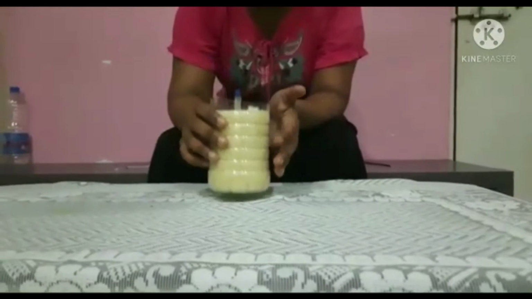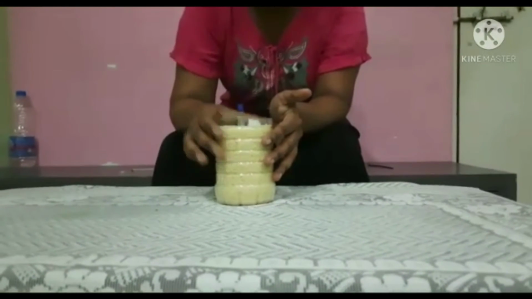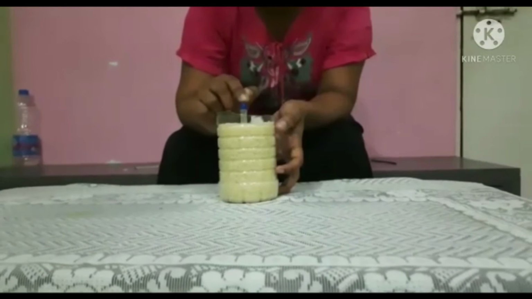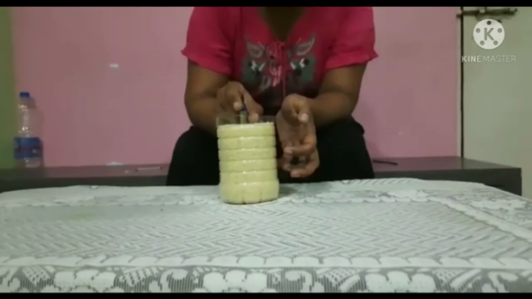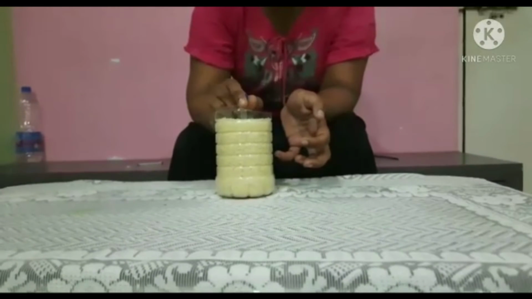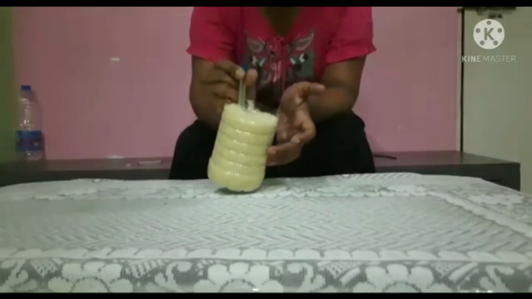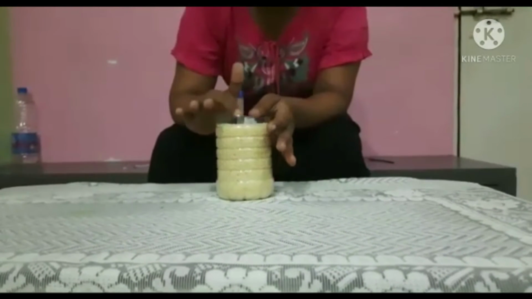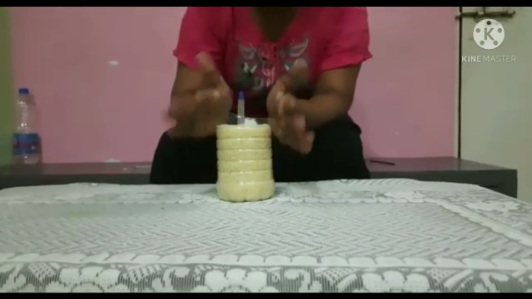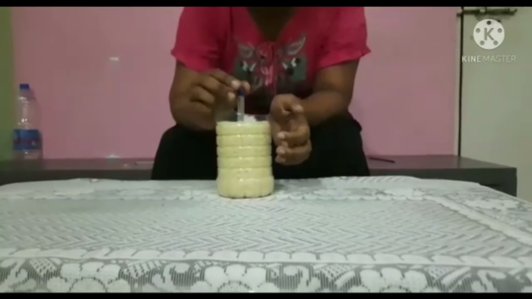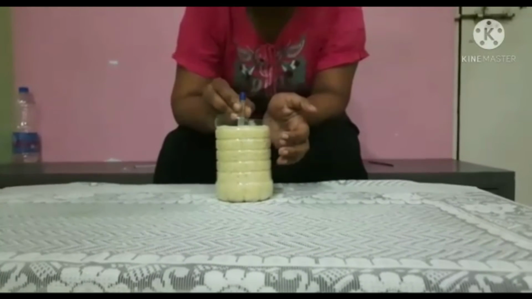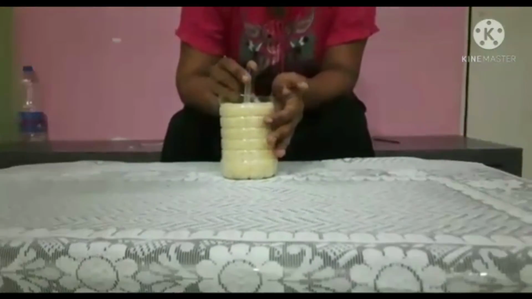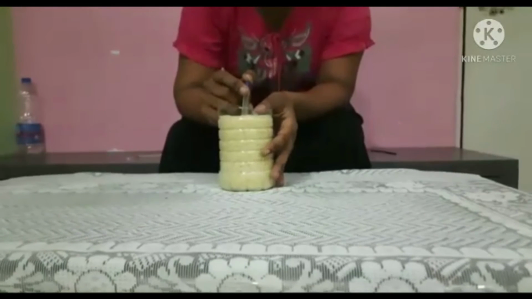So I've taken a bottle with rice in it. I'll try to lift the pen which is inside the rice. Okay, so I'm trying to do that. When I'm trying to lift the pen, the bottle is also coming along with it. Why is this happening? It is because of friction. The rice grains have stuck to each other firmly, so it is not allowing the pen alone to come outside. The whole bottle is getting lifted up. So this is friction. Now I am showing you all a video in which I'll explain it more clearly.